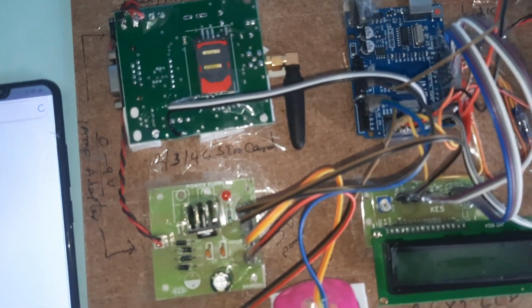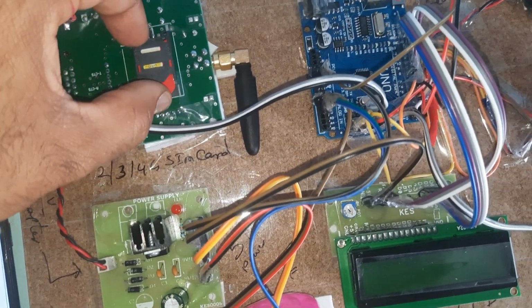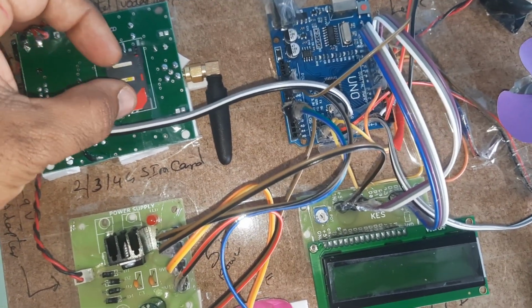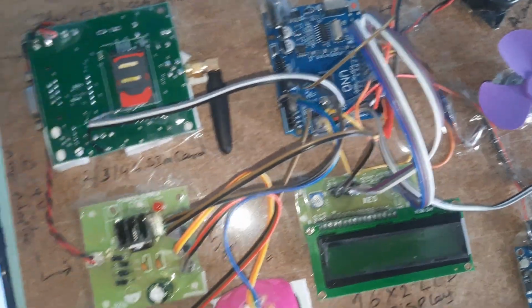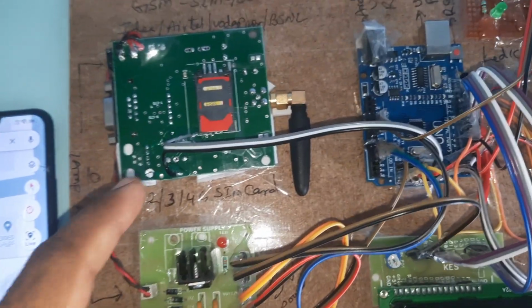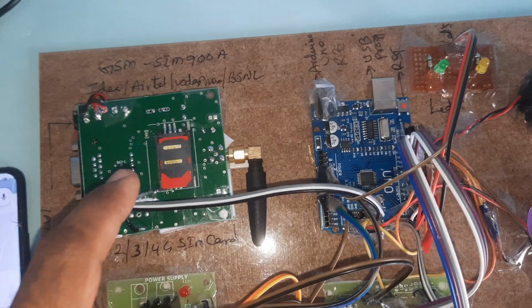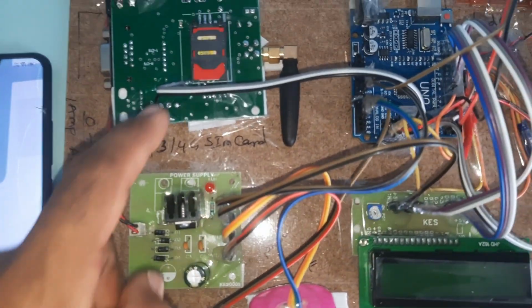This is a lock unlock type. Whenever we press it, it should be open. Here it is a closure type, press down and press. Here we are using a GSM SIM900A with an Idea, Airtel, Vodafone or BSNL 2G, 3G or 4G SIM card, with SMS balance, main balance and internet balance.